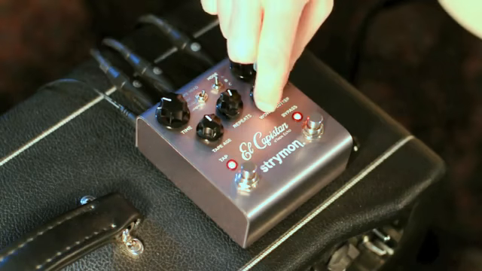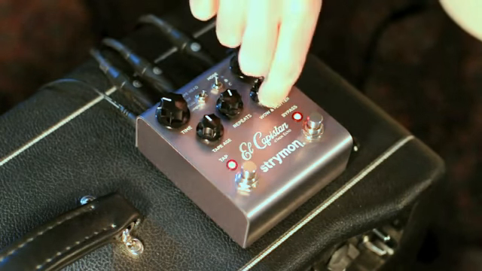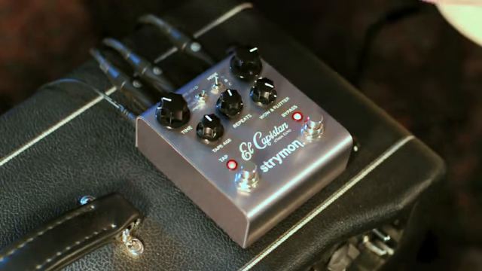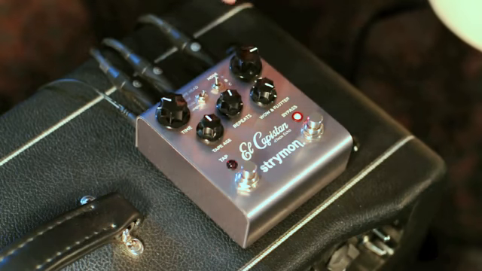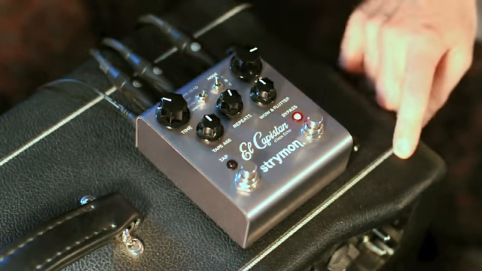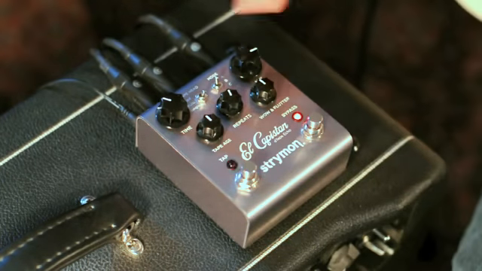And wow and flutter, which goes from a perfectly tuned mechanical system to one with quite a bit of warble and a bit of need of some service. And we've got secondary functions on these knobs as well. So these are functions that you access by holding down the tap and bypass buttons together and turning the knob.